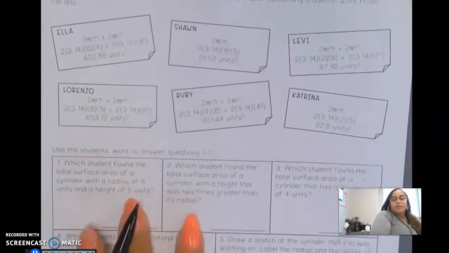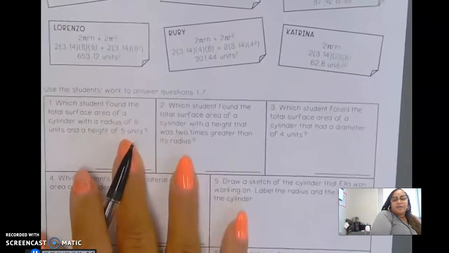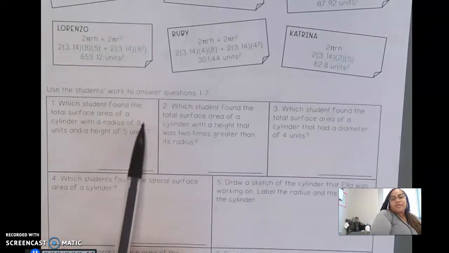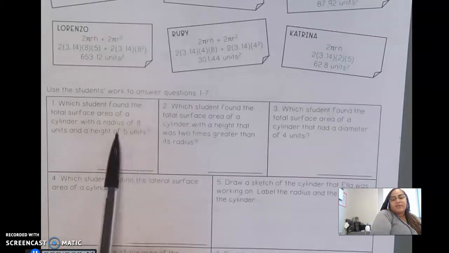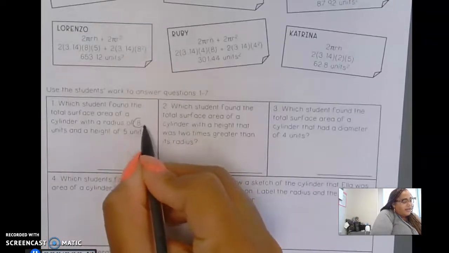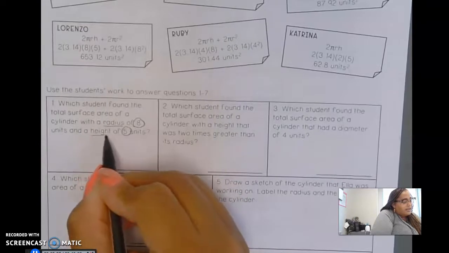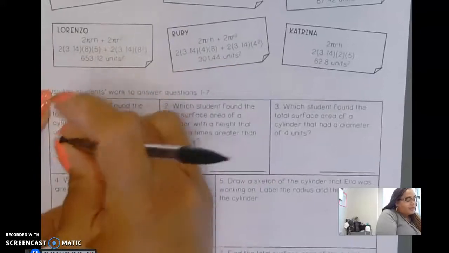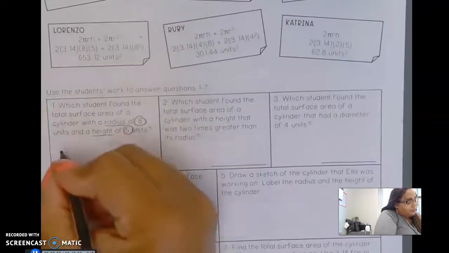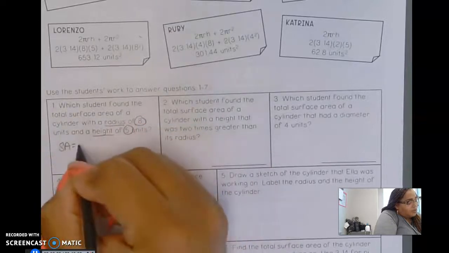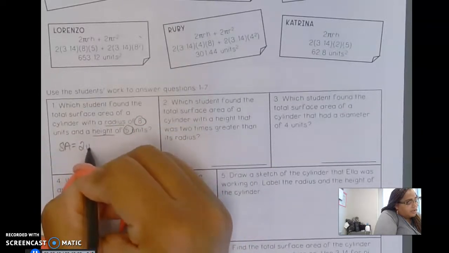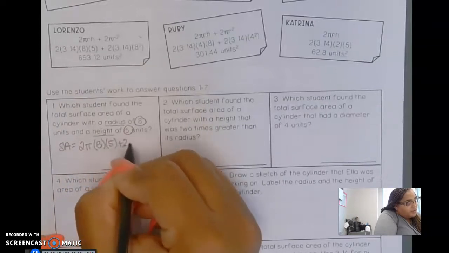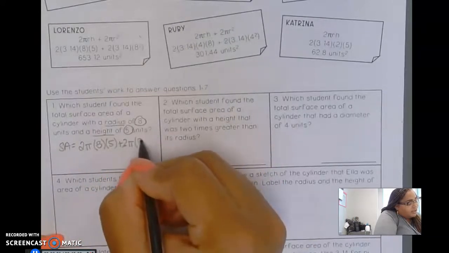All right, so looking at questions 1 through 7, it says use the student's work to answer questions 1 through 7. Which student found the total surface area of a cylinder with a radius of 8 units and a height of 5 units? So I need 8 and 5, where my radius is 8 and my height is 5. And I need the total surface area. So that's my SA equals 2 times pi times 8 times 5 plus 2 times pi times 8 squared.